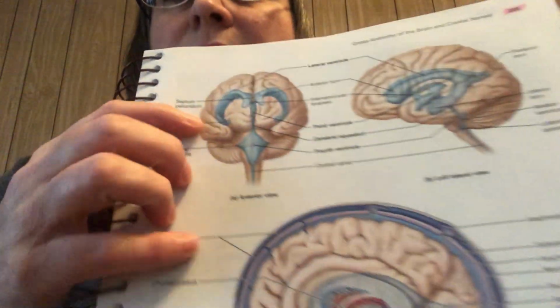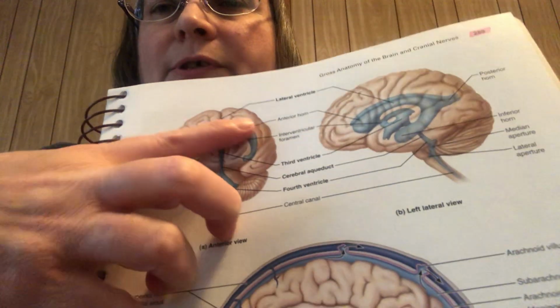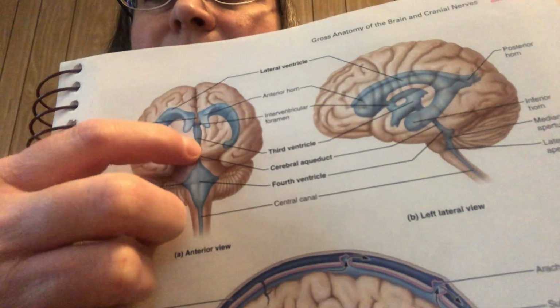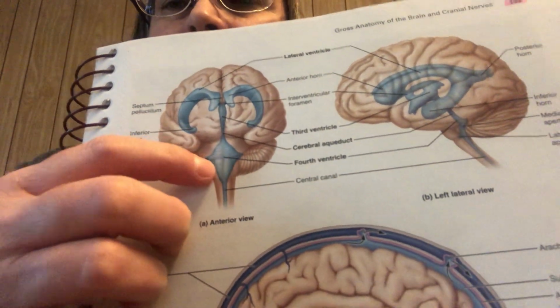All right, so let's take a look at those in the book. This is the lab book. This is the front view. So here's one lateral ventricle, here's the other. That there in the middle is the third ventricle, and then this down here is the fourth.